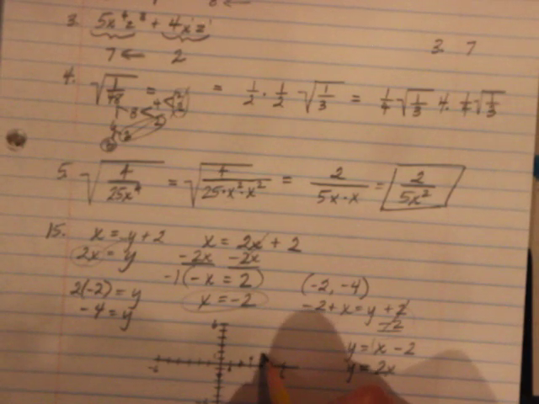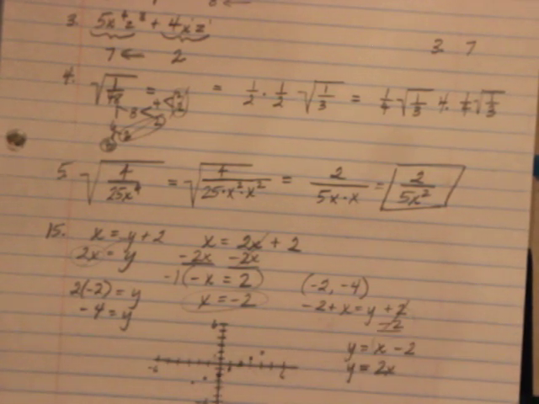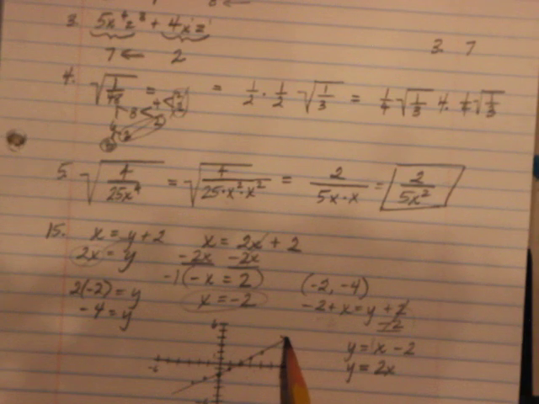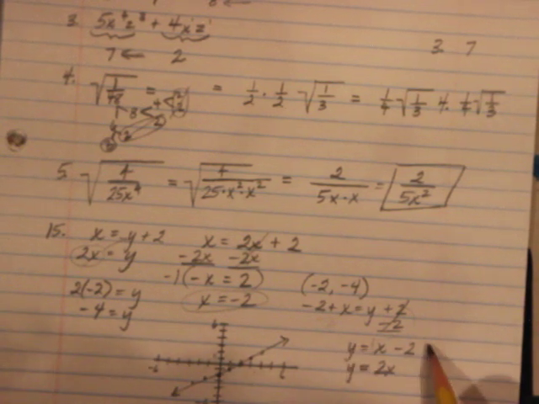Up 1 over 1, up 1 over 1. All right, here we go to the next one, just to be sure. You don't really have to plot all of these points, but I just wanna make sure I have a straight-ish line. Okay, here's the line, approximately. Make sure you put arrows, so it's not just a segment, it's an actual line. And then I did that one.